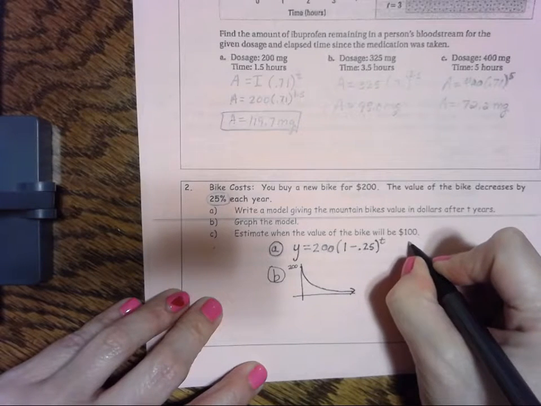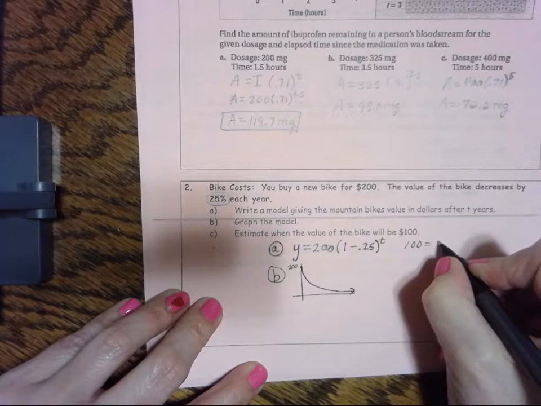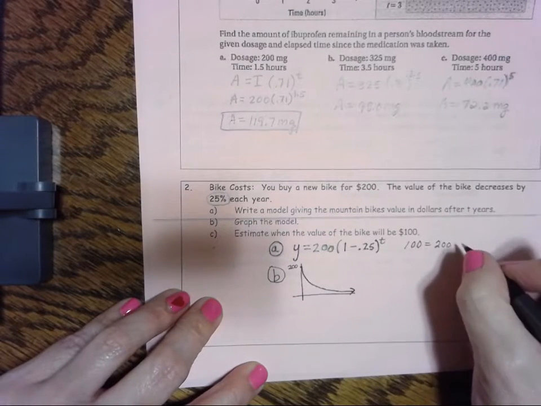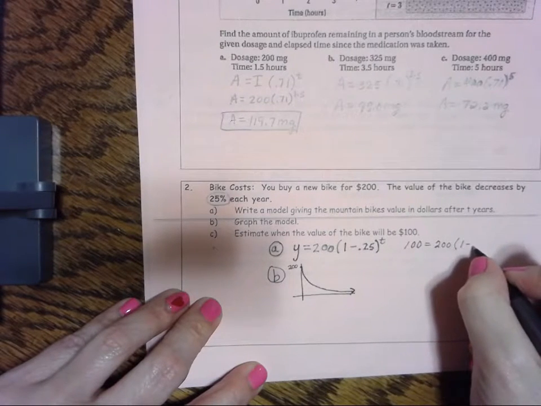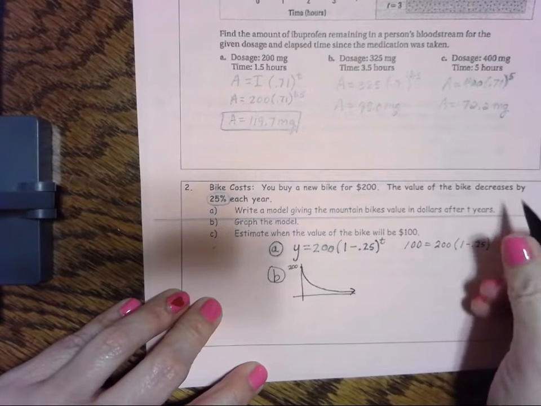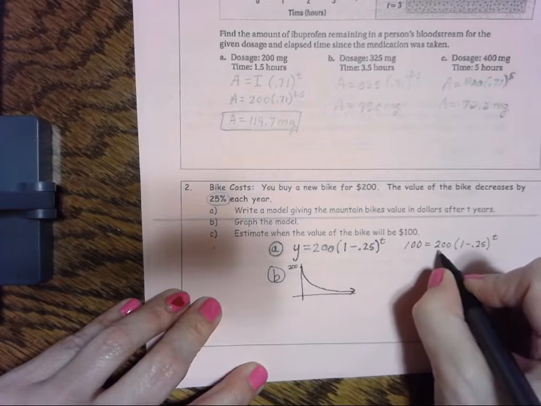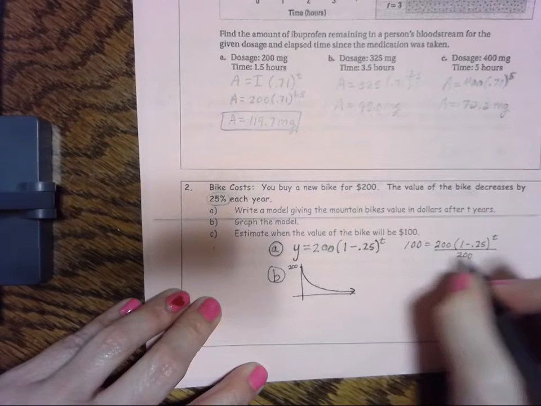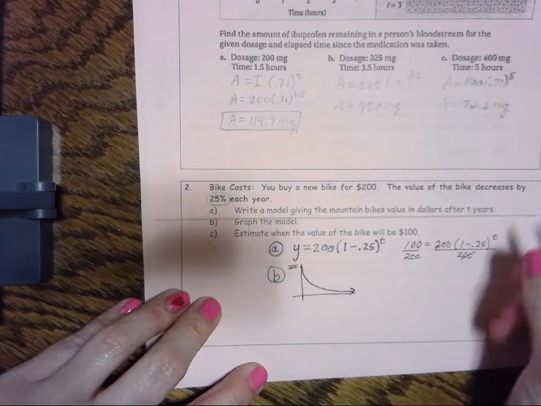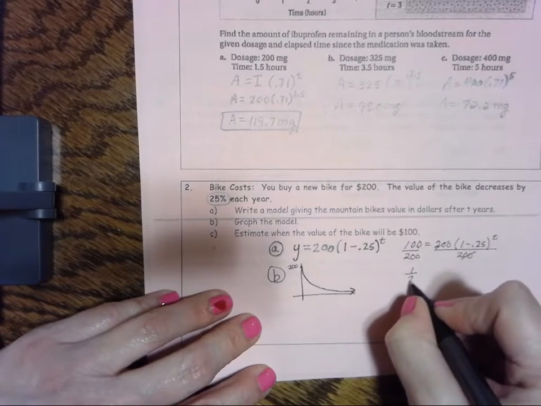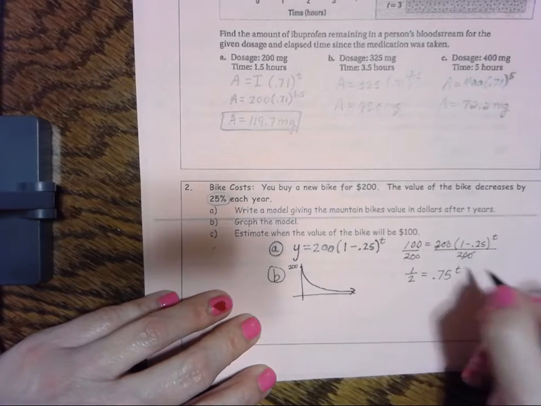So we want to find out when y is 100. So our initial amount, or the initial value of the bike, is $200. We're going to multiply that by 1 minus 0.25 raised to the t power. So we're going to divide both sides by 200. $200 cancels on the right hand side. We're left with 1/2 equals 0.75 raised to the power of t.